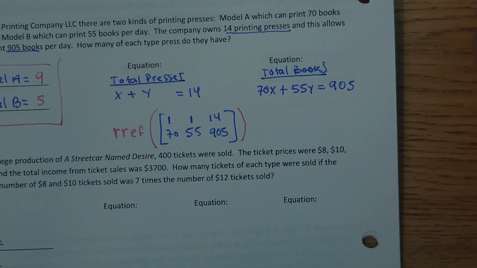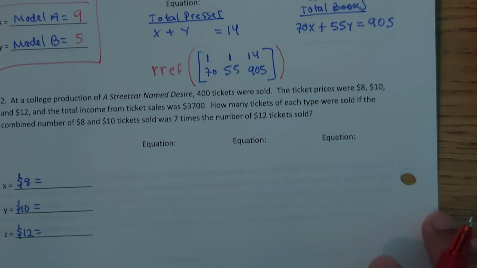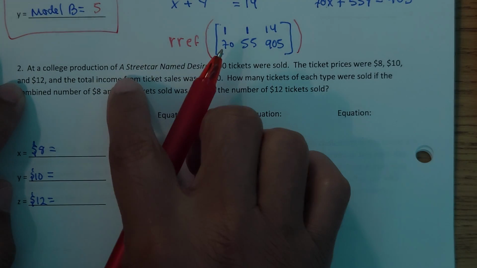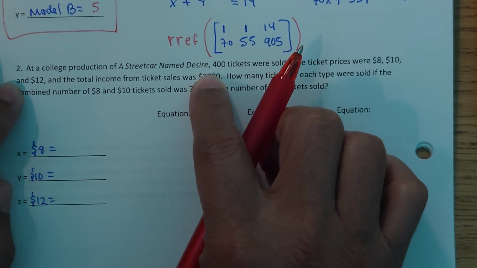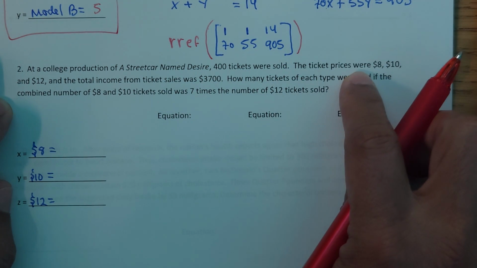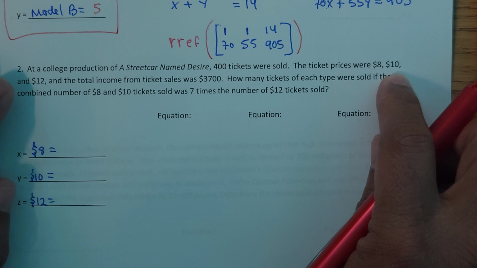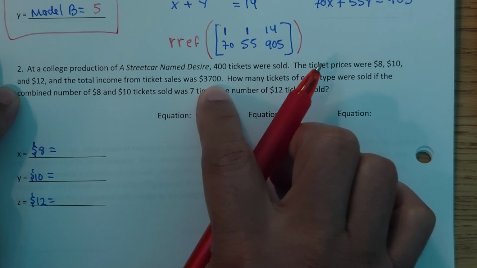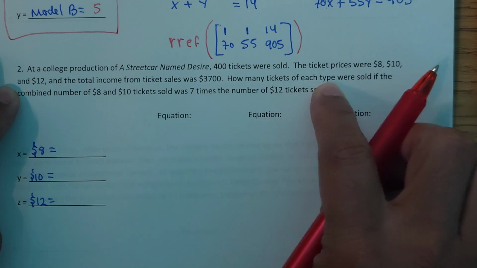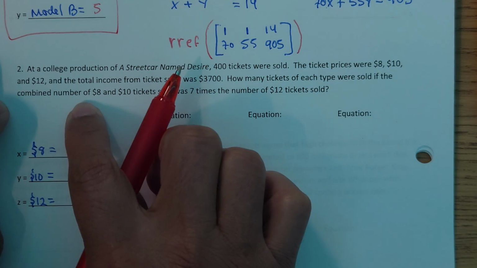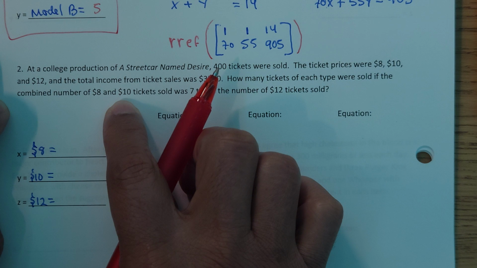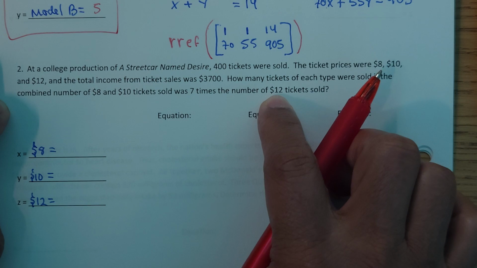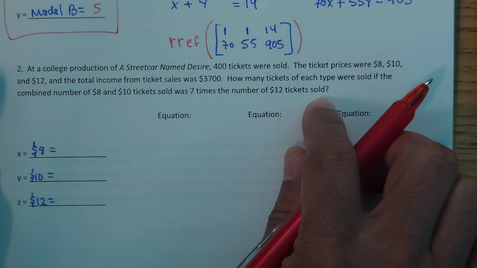Okay, so moving on to example number 2. This one says, at a college production of A Streetcar Named Desire, 400 tickets were sold. The ticket prices were $8, $10, and $12. And the total income from ticket sales was $3,700. How many tickets of each type were sold if the combined number of $8 and $10 tickets sold was 7 times the number of $12 tickets sold?